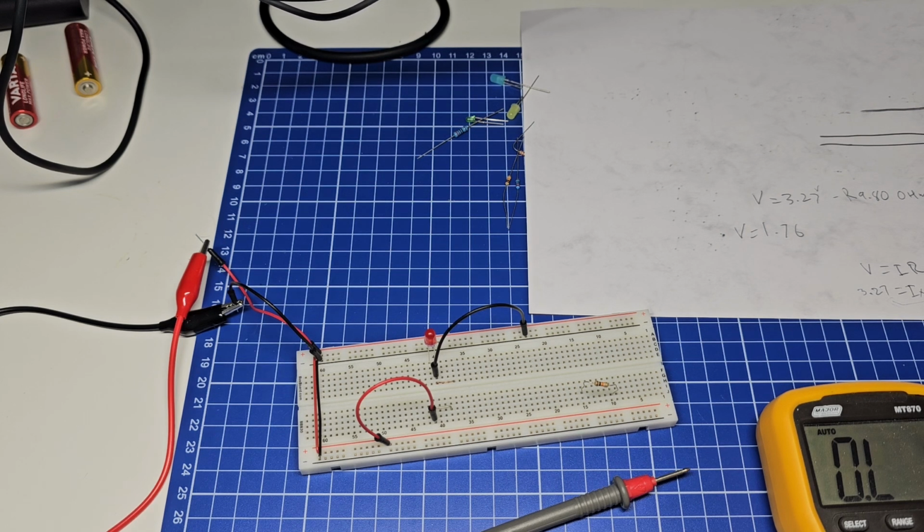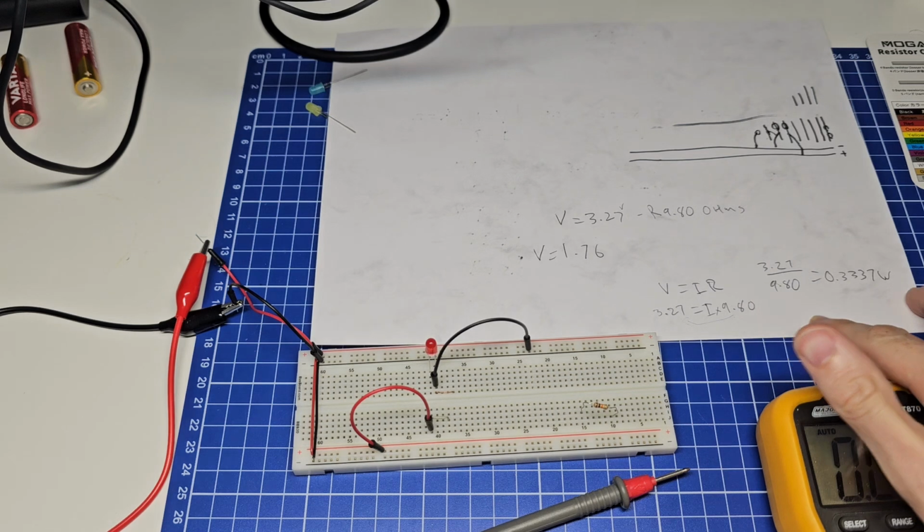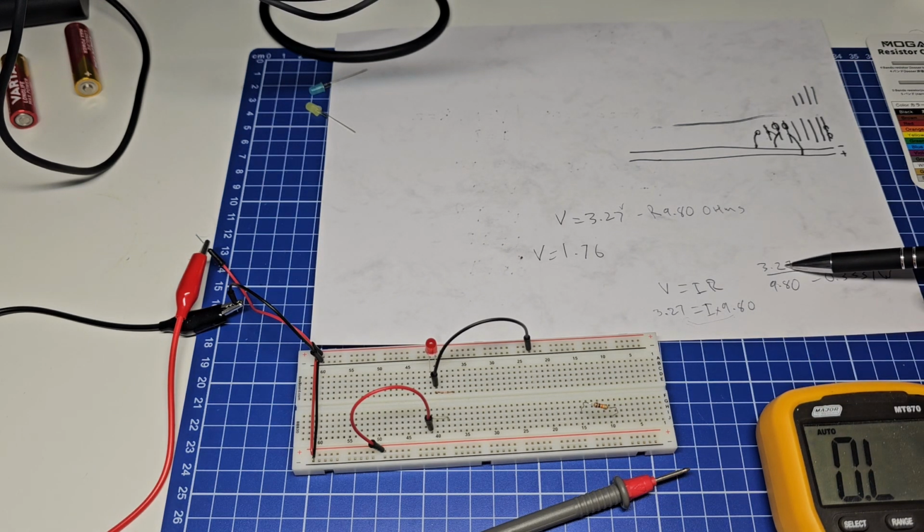So this will be 3.27 divided by 9.80 is equal to, yeah, small, 0.3337.